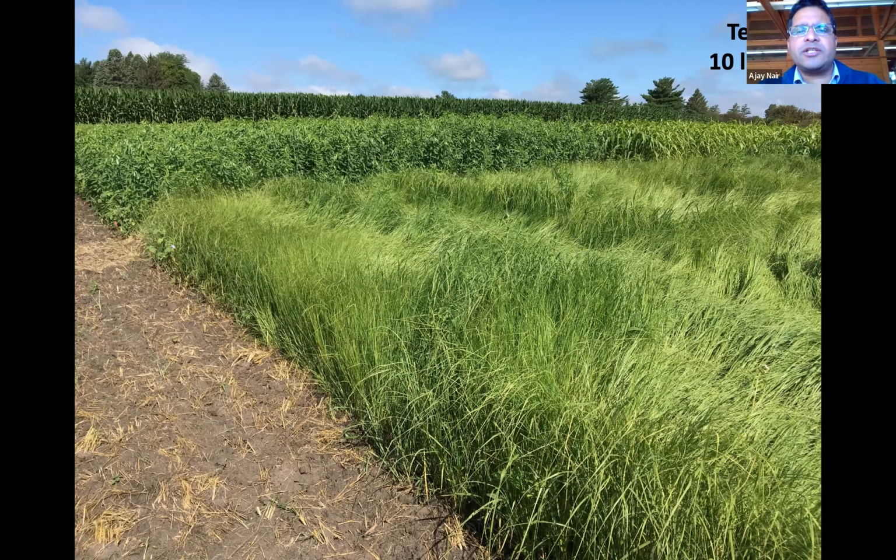This is a teff plot just to show you what the cover crop looks like. This is 60 days of growth on teff in the summer. So we seeded middle of June, and the picture was taken roughly middle of or first week of August. And you can see the cover crop waist high, absolutely no weeds in there. It completely smothers any of the weeds. And again, as I said, drought tolerant.